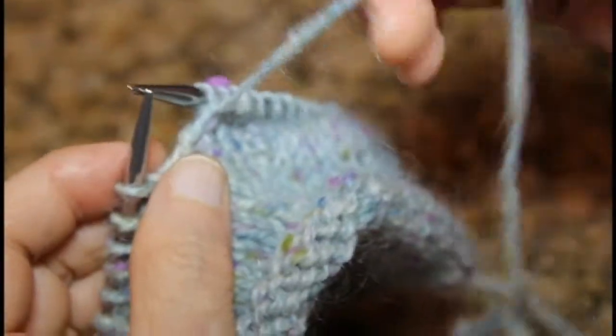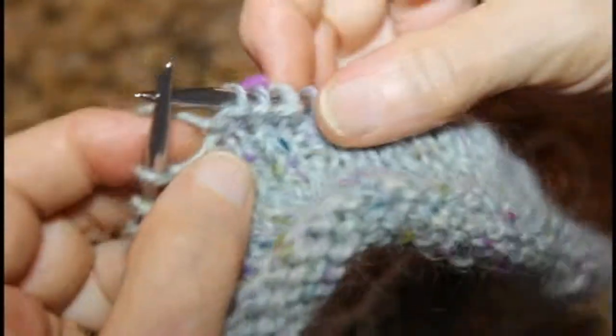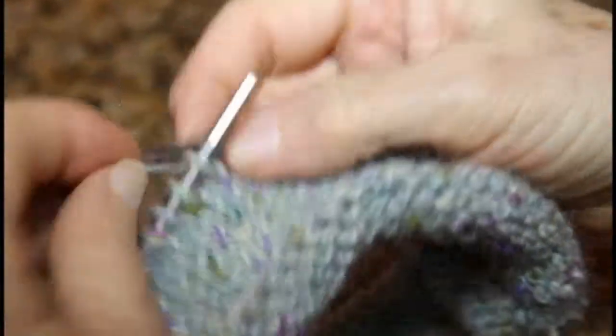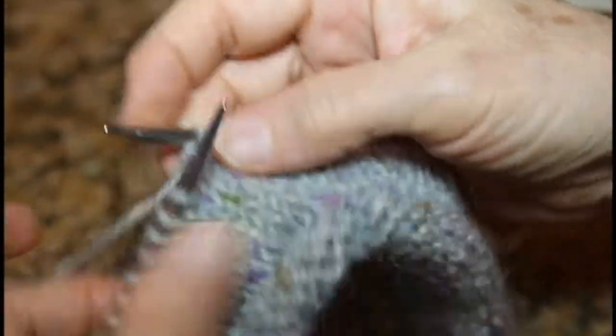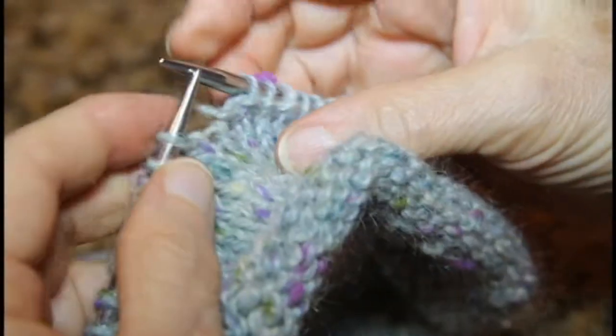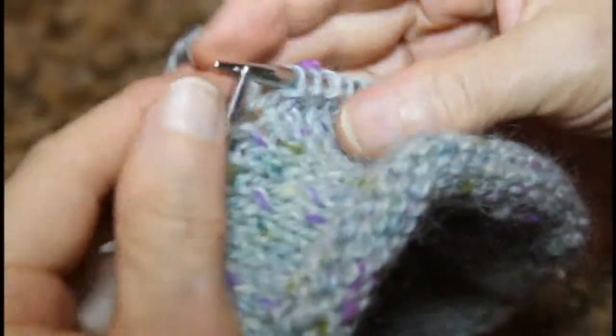I would take the yarn and go between the needles to the back. Now notice I said between. I didn't say go over the needle. I didn't say go under the needle. I didn't say go around the needle. I take the yarn from the front, go in between the needles, and go to the back. So yes, I am going under the right needle, you could say.